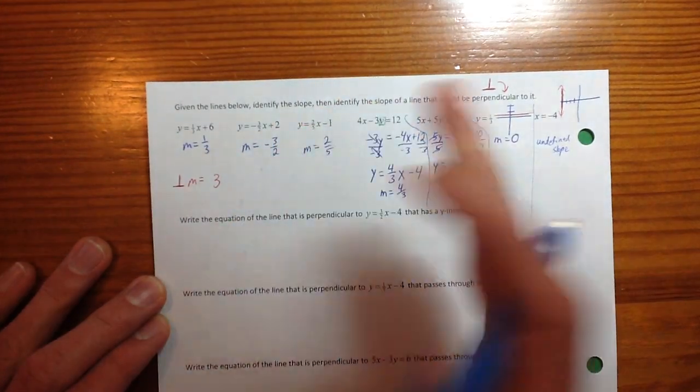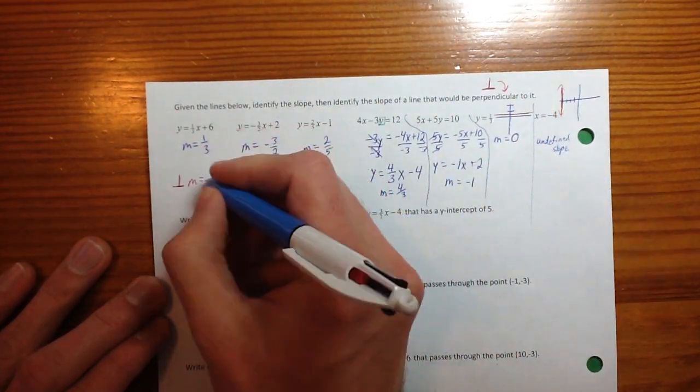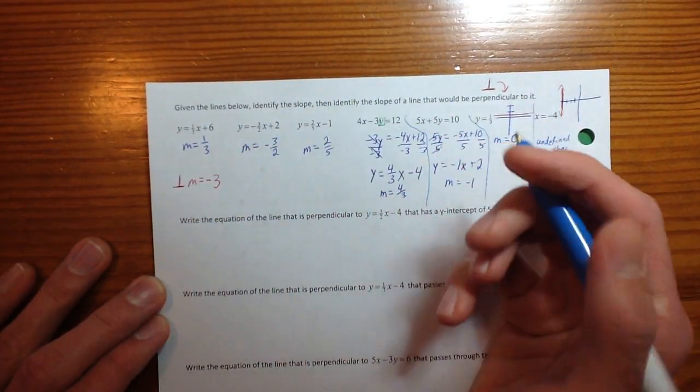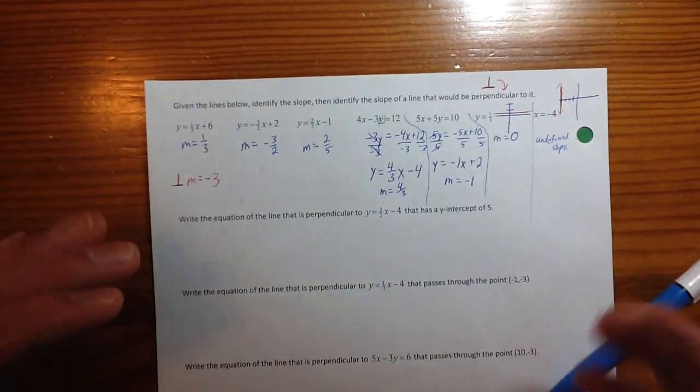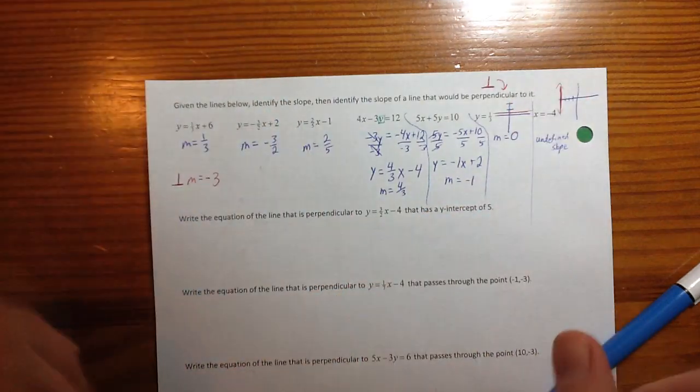That's where that whole negative reciprocal comes in. It was positive, it becomes negative. So a slope of 1/3 and negative 3 are perpendicular to each other. They would meet like that.